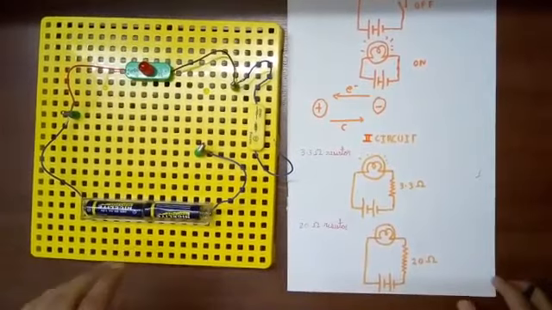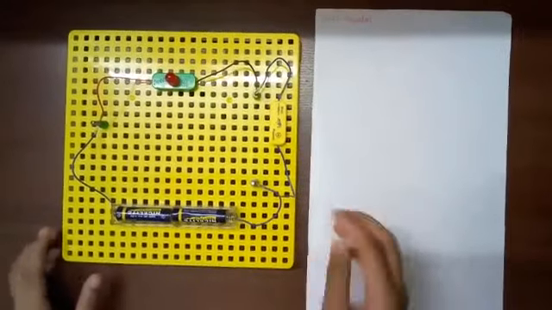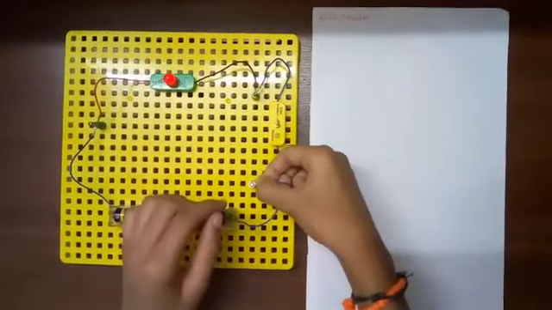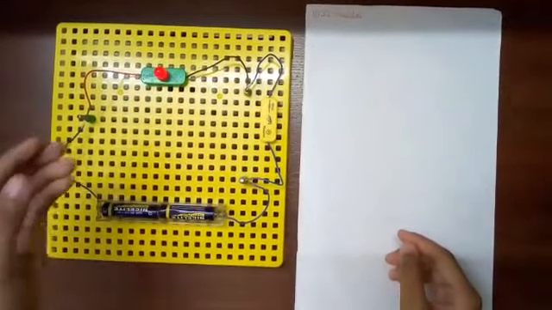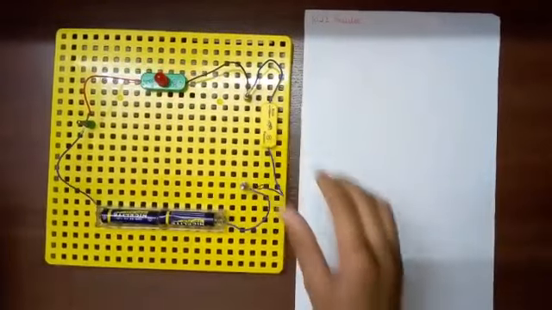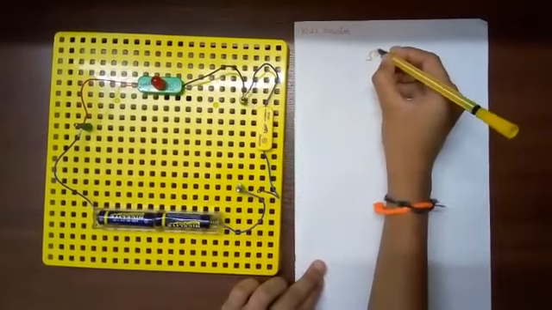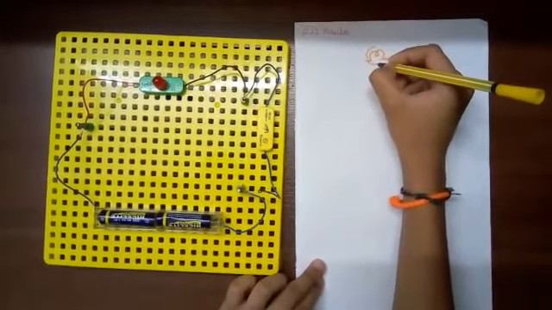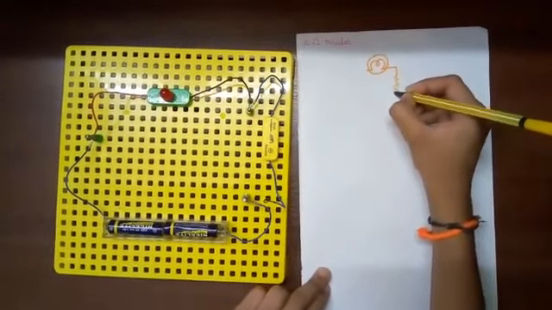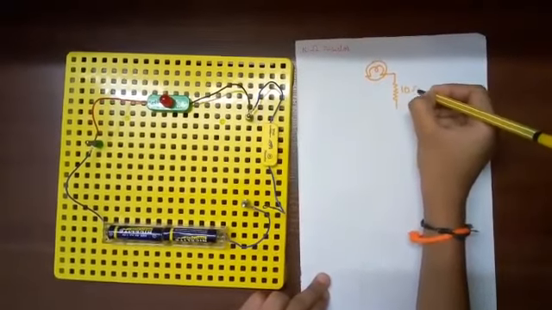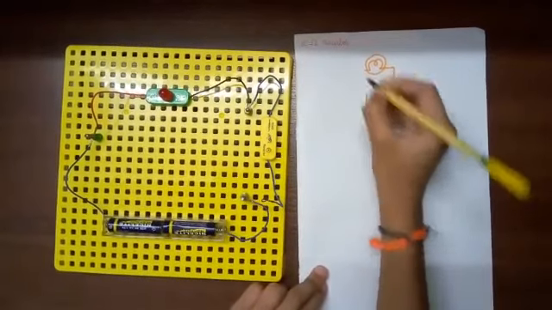And the next one will be a 10 ohm resistor. With a 10 ohm resistor, now when we keep it, it's brighter than the 20 ohm resistor but dimmer than the 3.3 ohm resistor. So this circuit diagram will be as follows. First, a light bulb. Next, a 10 ohm resistor. Next, a battery, positive terminal.